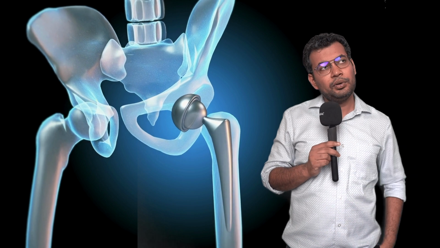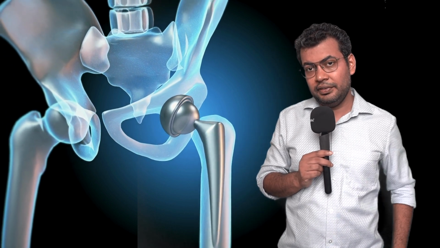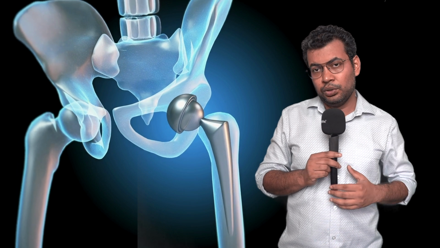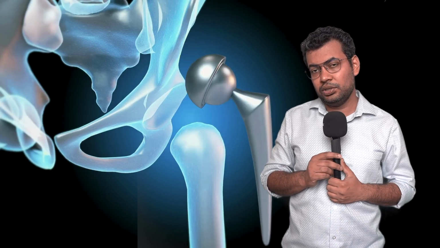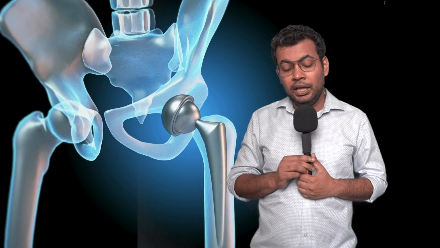Now about the joint involvement. If the joint is not involved by the tumor, here we will have to take the capsular detachment. So we will cut the capsule along the circumference, considering the oncological margin. If the joint is not involved, then only we will open the joint. Otherwise we have to go for extra-articular resection.